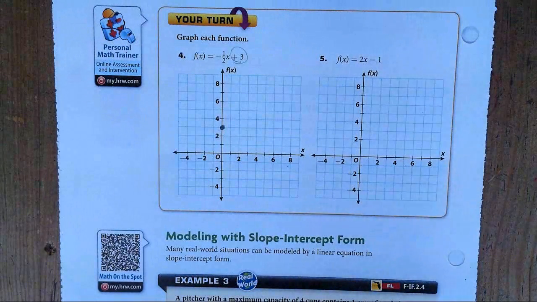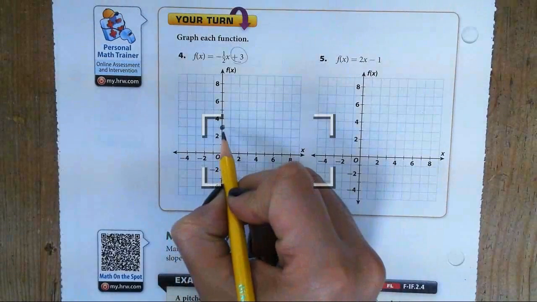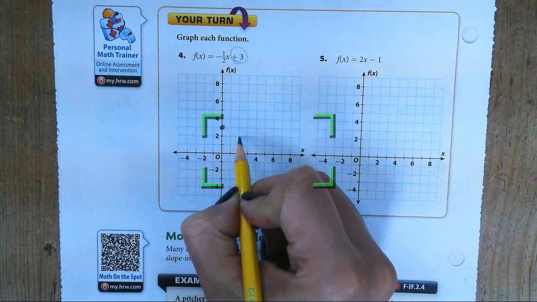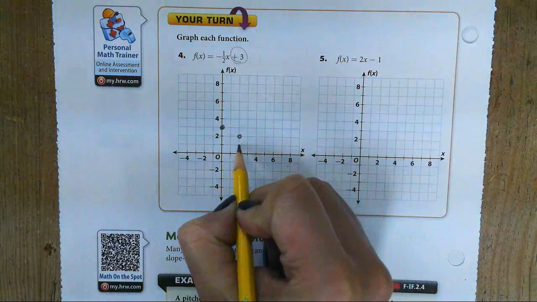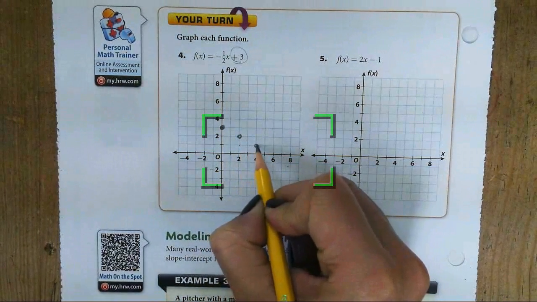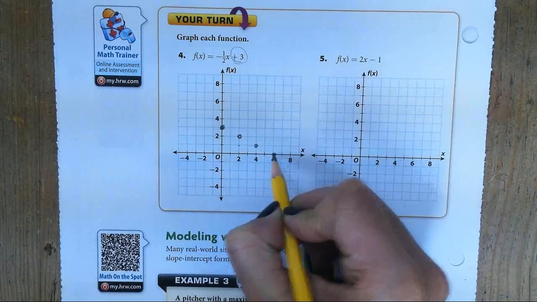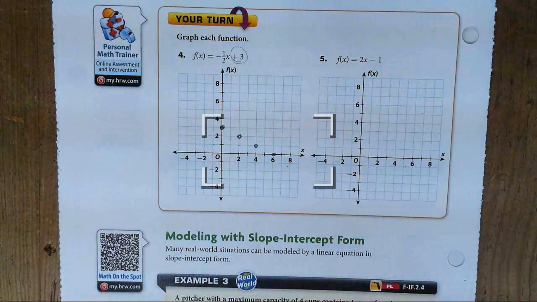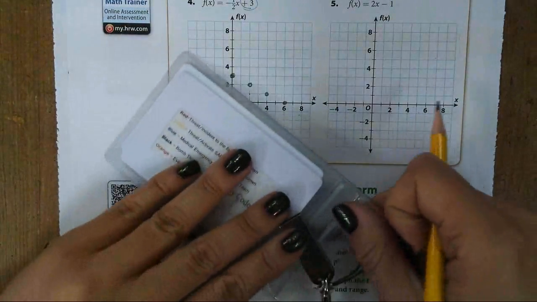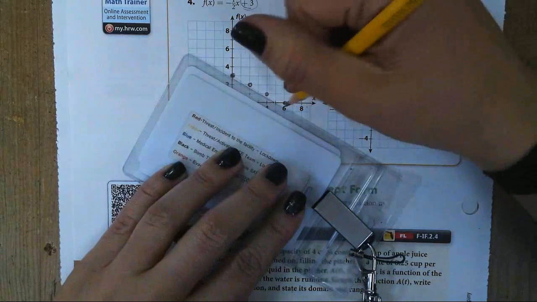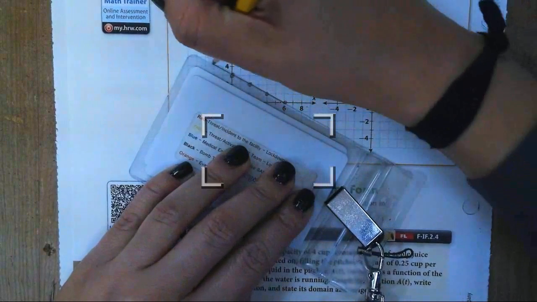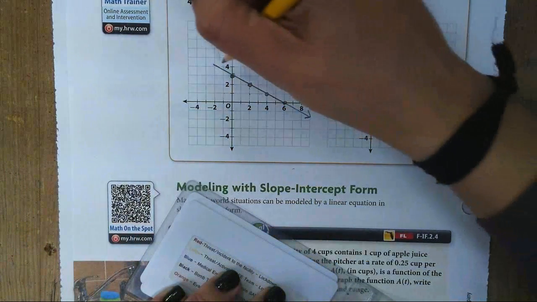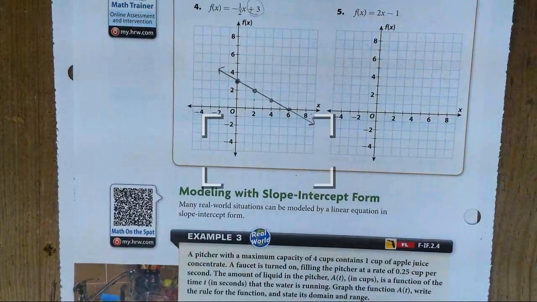If my slope is negative, that means I'm going down 1 and to the right 2. So down 1 to the right 2, and down 1 to the right 2 again. Then I'm going to use my ruler, and I'm going to make a straight line that goes all the way across. And I'm going to put my arrows.